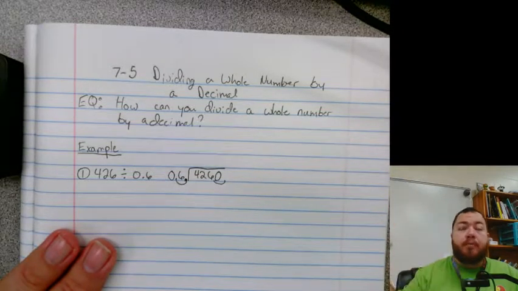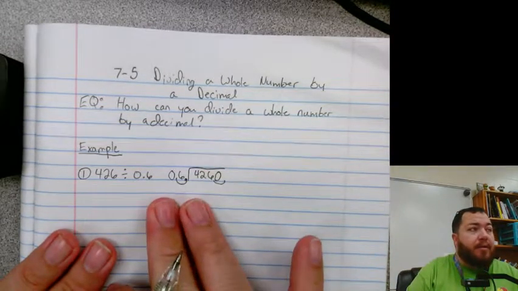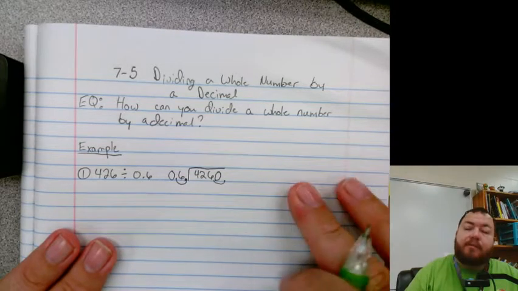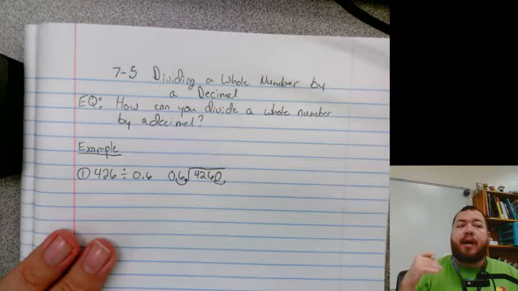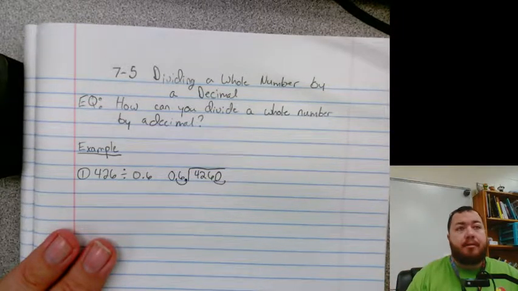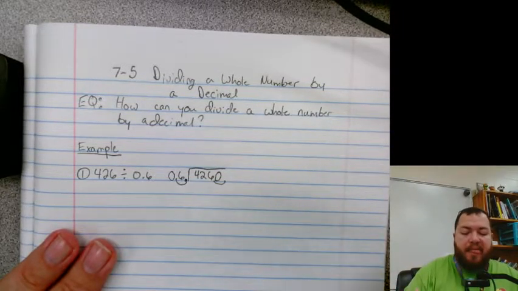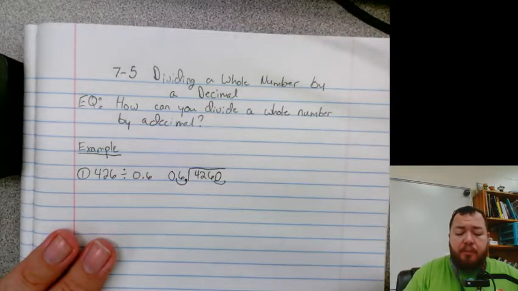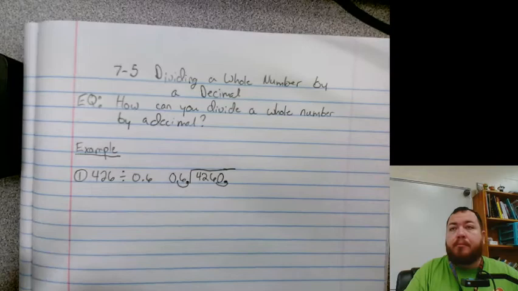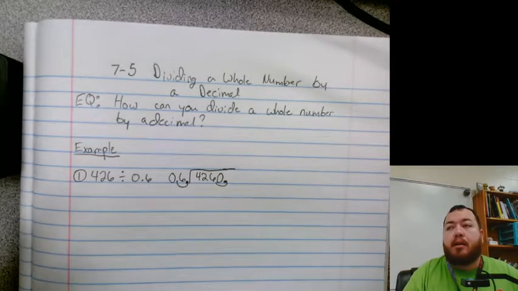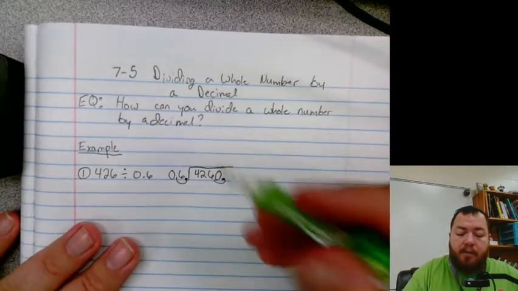That's all we do. We want to get rid of the decimal in our divisor, so we move the decimal in our dividend, okay? The dividend is what we're dividing up. The divisor is what we're dividing by. That's how we can remember that. Once we get to this point, we just put our decimal point here, and we leave that there. I don't know if we'll need that decimal or not. So then we just start working out our problem.